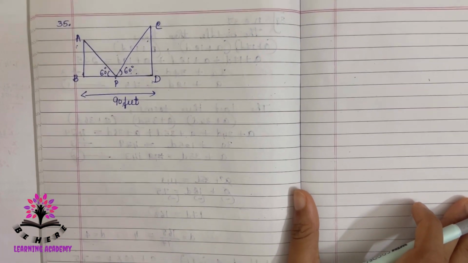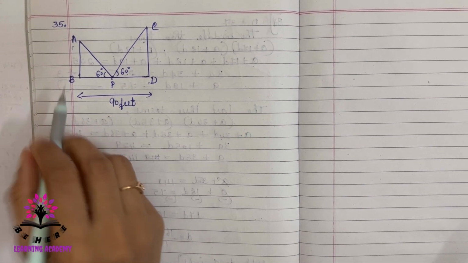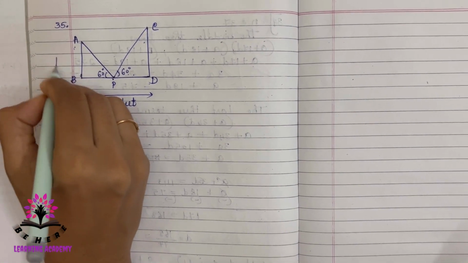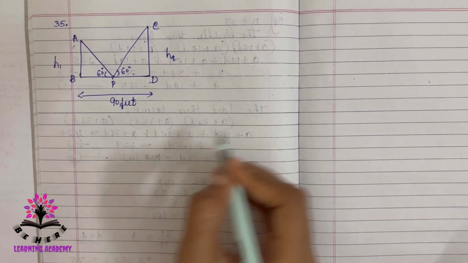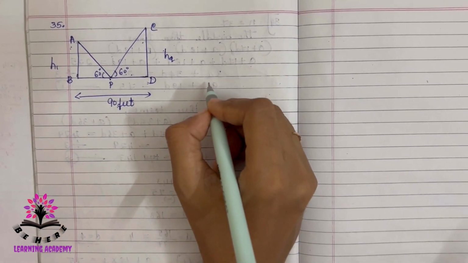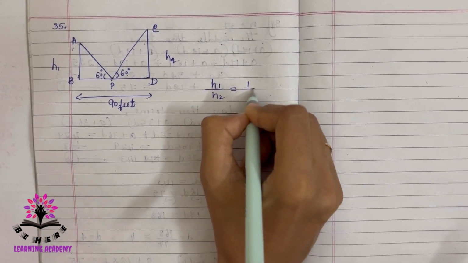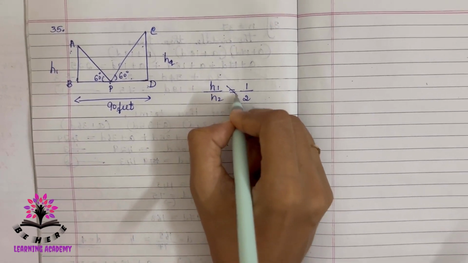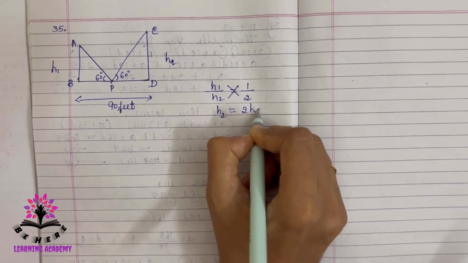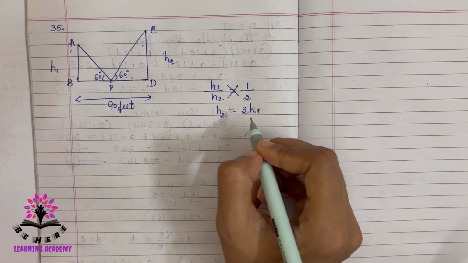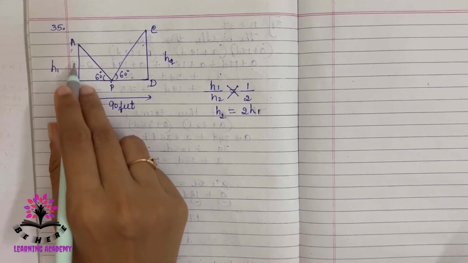So let us begin with the solution. Let the height of the pole AB be H1, and this one H2. They have given the ratio 1:2, so I can write height 1 by height 2 equal to 1 by 2. Cross multiplying, height 2 will be equal to 2 times H1. Now let us consider the triangle ABP.